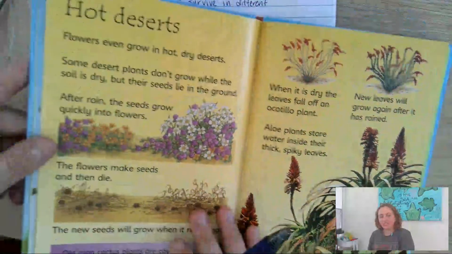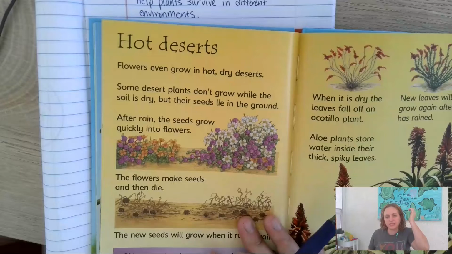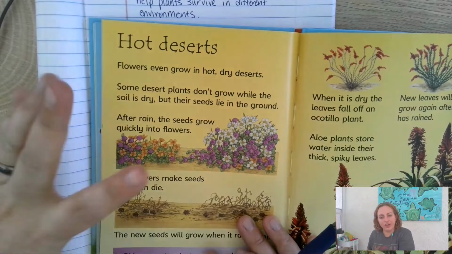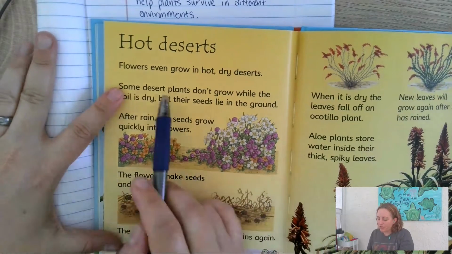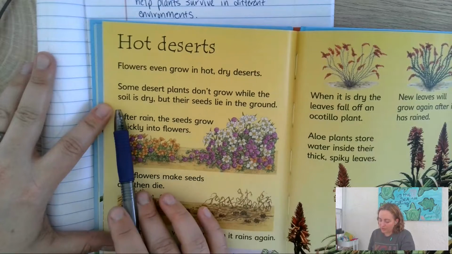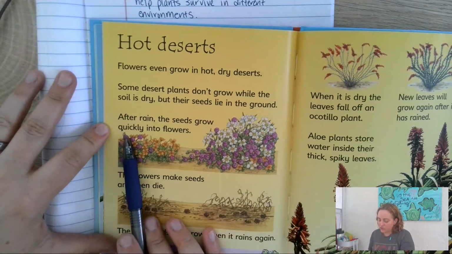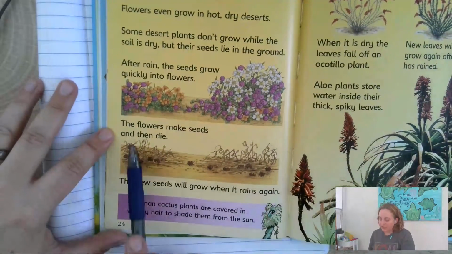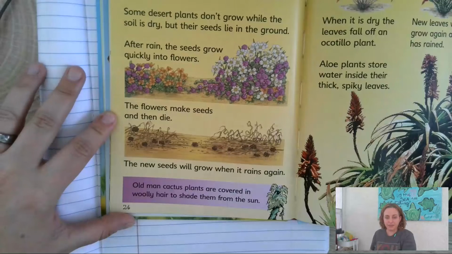All right, and now let's look about deserts, because deserts are a completely different type of ecosystem. So I want to see, do flowers in the deserts have the same type of things? Flowers grow in hot, dry deserts. Some desert plants don't grow while the soil is dry, but their seeds lie in the ground. After the rain, the seeds grow quickly into flowers. The flowers make seeds, then die. The new seeds grow when rain comes again.